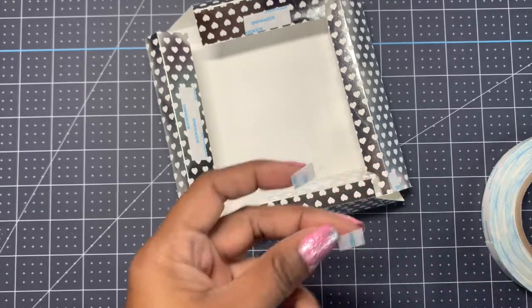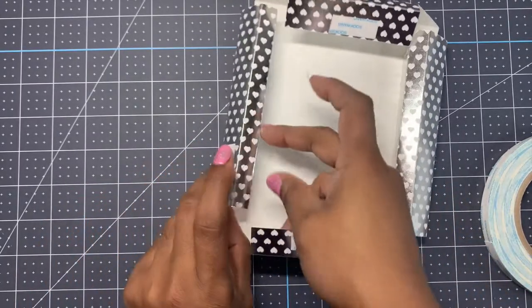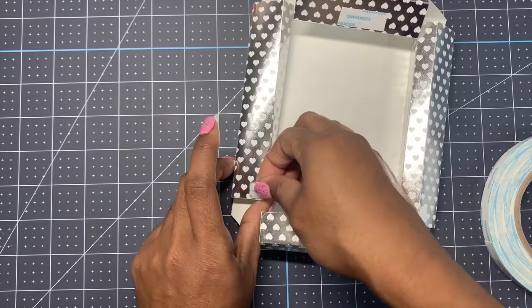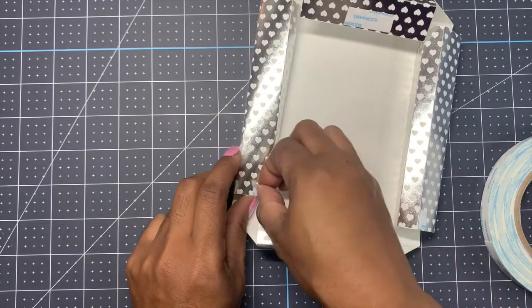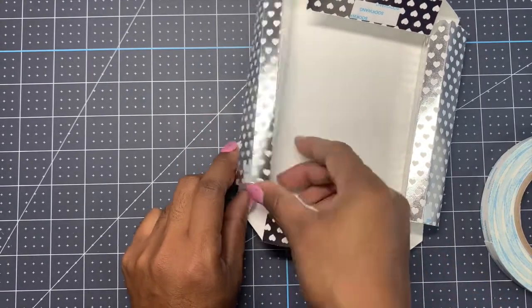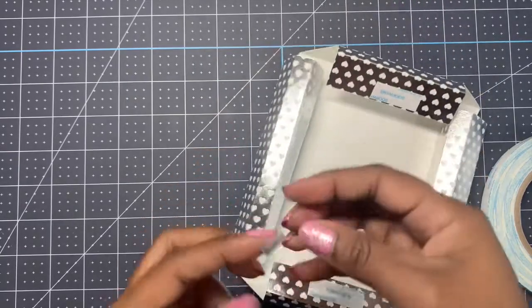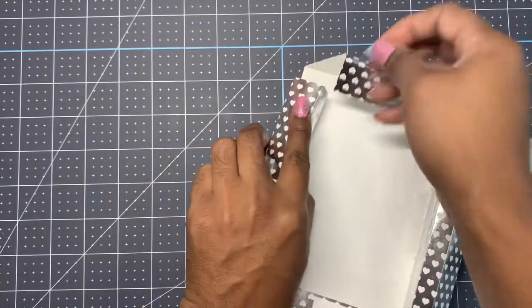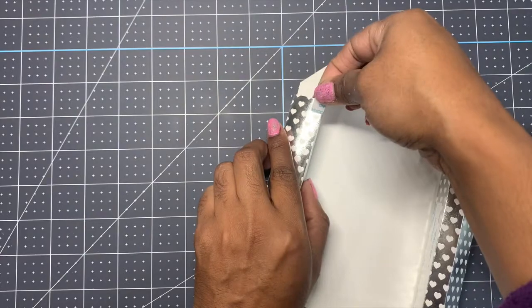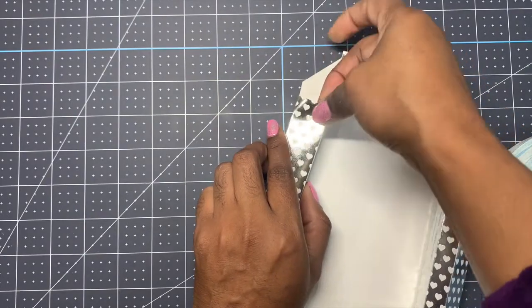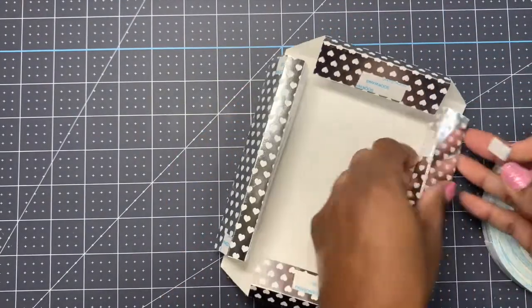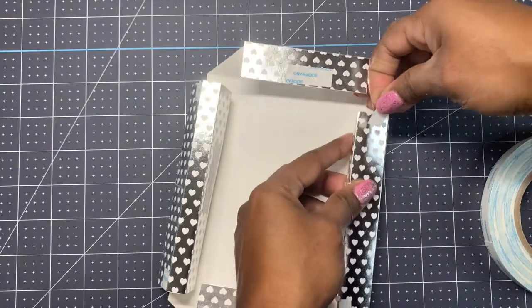So let me just cut that. Then place it. Then this is going to go right in this corner. And right over here.